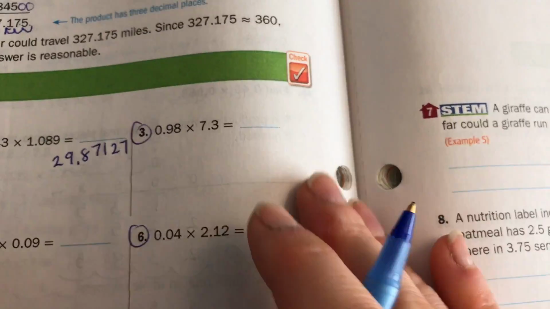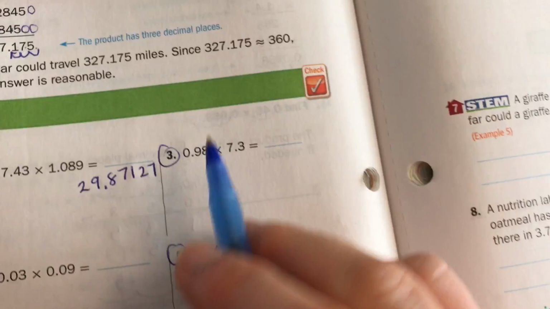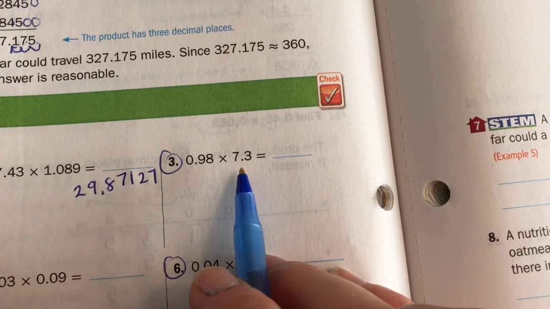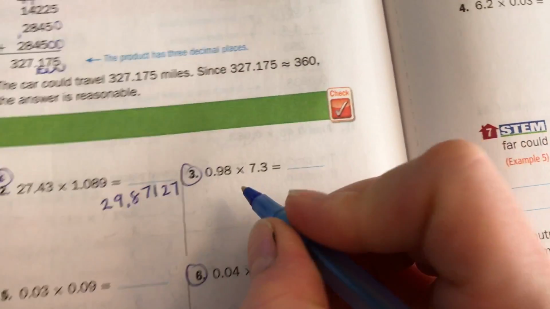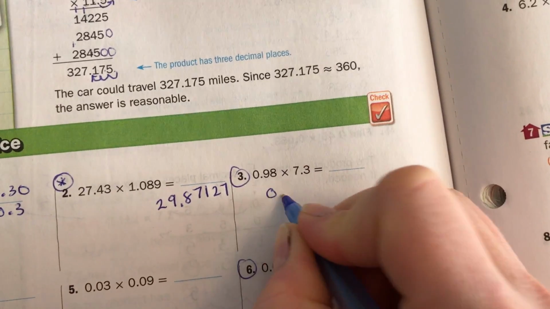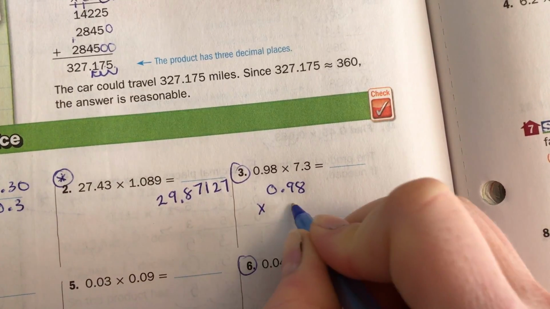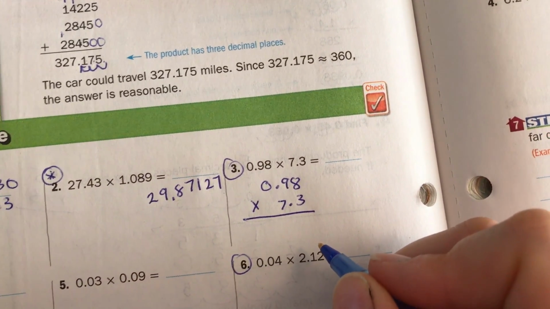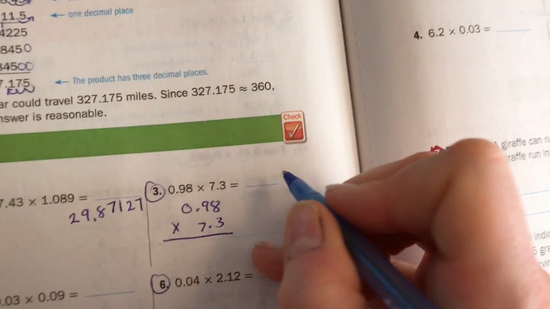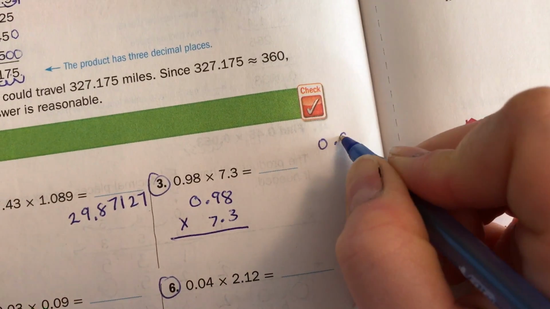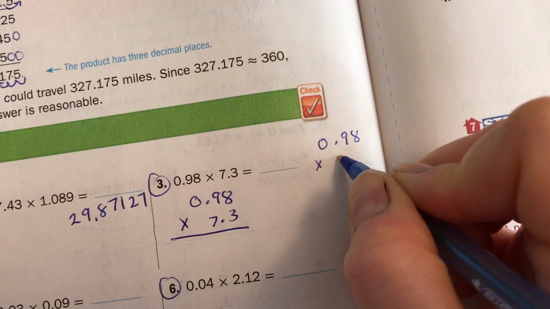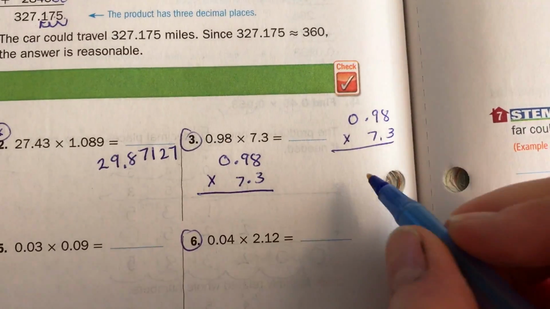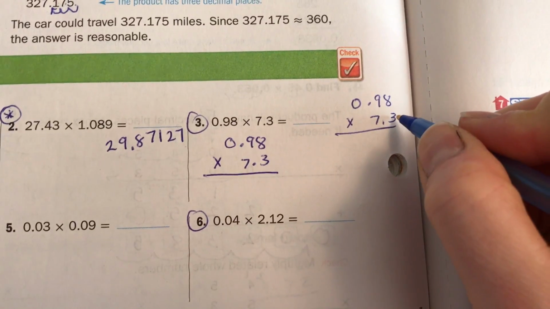All right, so how would you set up number 3? Think of it as 98 times 73. You could put either one of those on the top. So I'm going to put it like this. And then I'm going to multiply, and I'm probably going to run out of room. I'm going to put it over here. Jeez, and I put it right over that little 0 thing. All right.